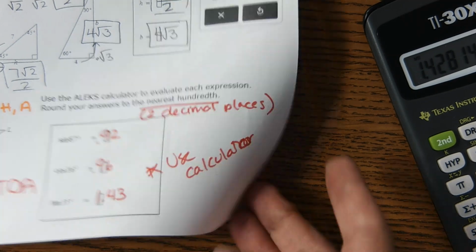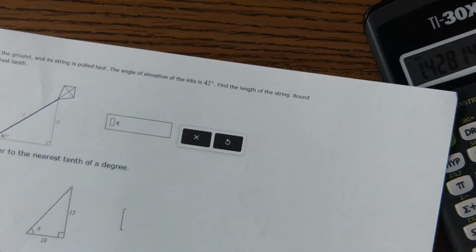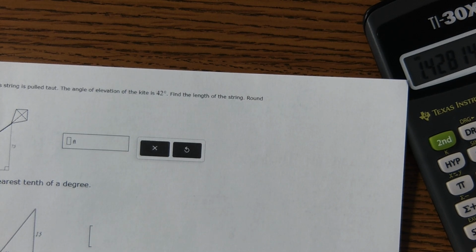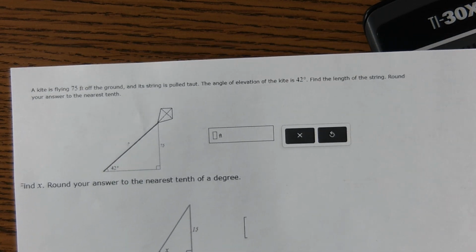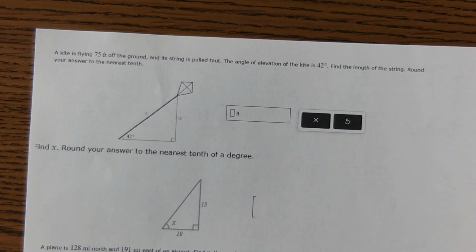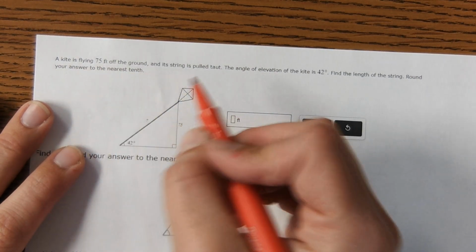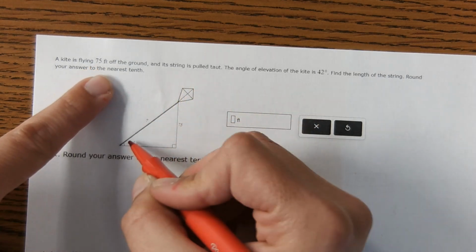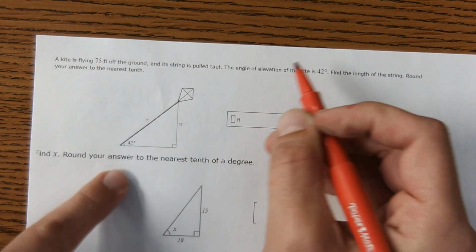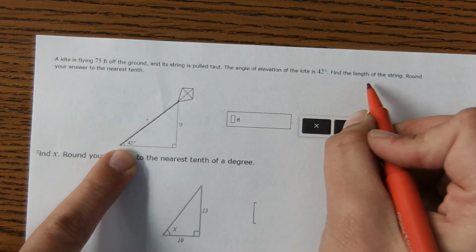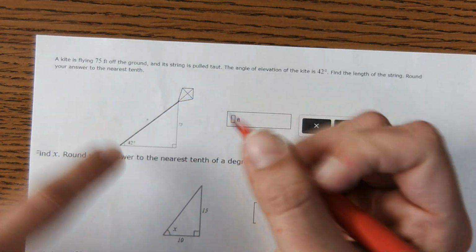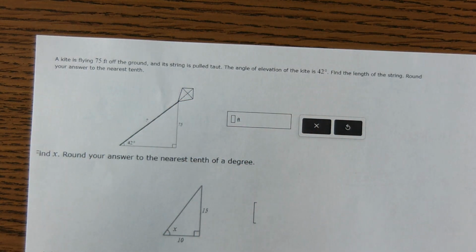Okay, next, so just flip over the page. Now we're going to start solving some problems. It says a kite is flying 75 feet above the ground and its string is pulled taut right here. The angle of elevation is 42 degrees and it's labeled right there. Find the length of the string, round your answer to the nearest tenth.